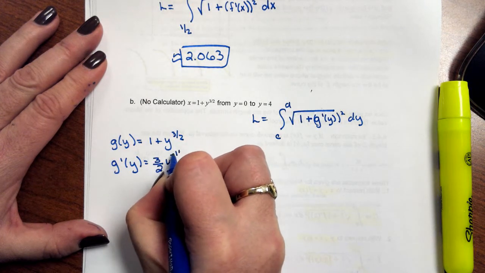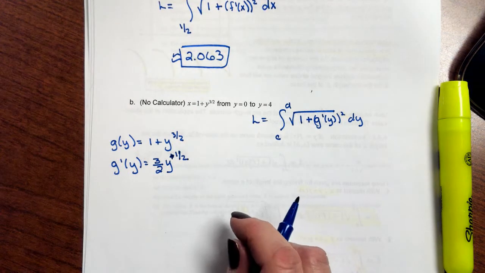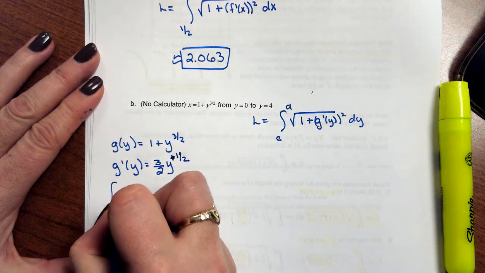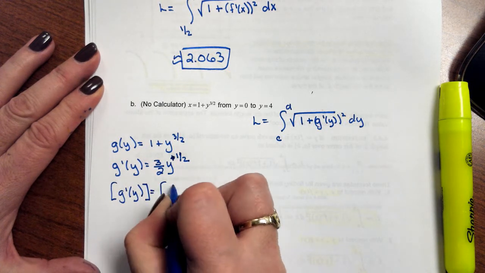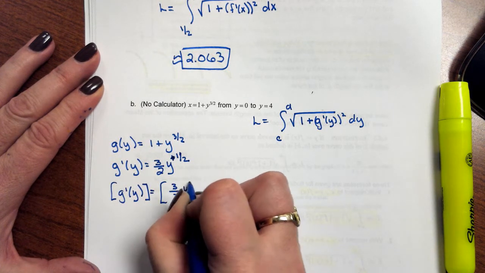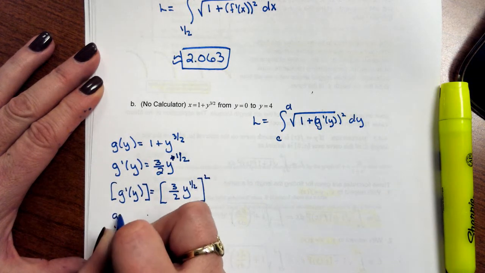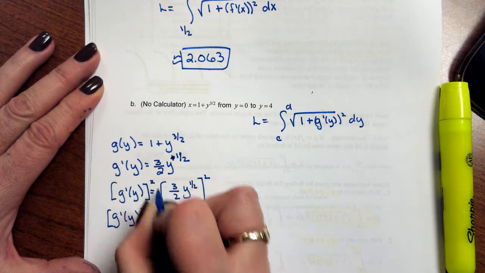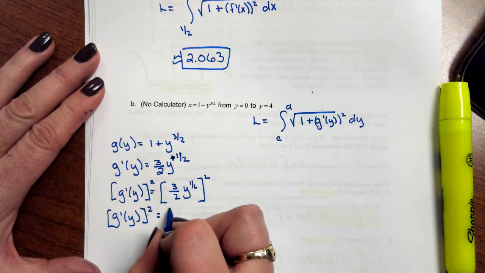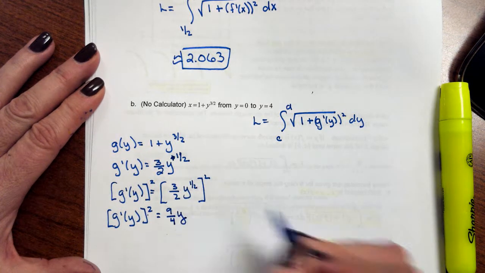positive 1/2. So then if I square g prime of y, I'm going to square 3/2 y to the 1/2. So then g prime of y squared is going to be 9/4. y to the 1/2 squared is just going to give me y.